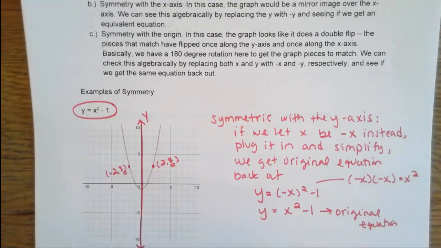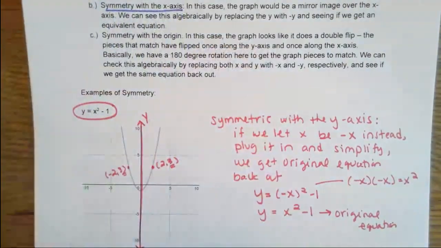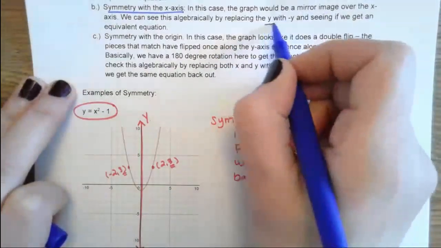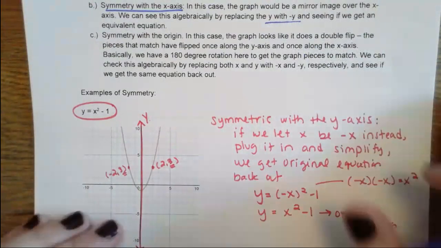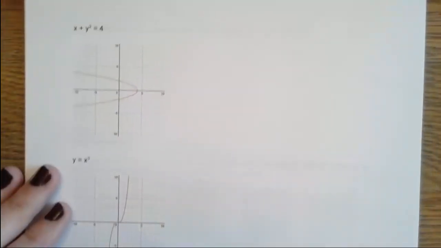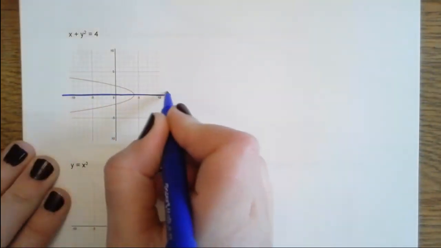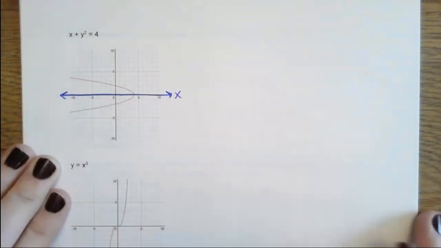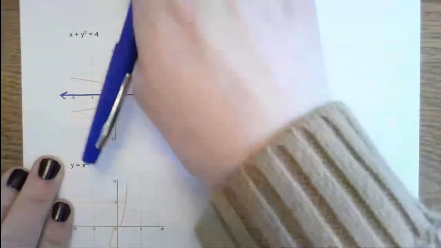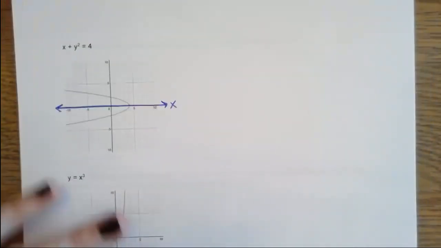The next one I want to look at is symmetry with the x-axis. So you're going to see symmetry with the x-axis instead. And algebraically, you'll notice that we replace the y with negative y, and again, we get the same equation back out. So an example of that is on your next page, and it's this one here. So here is our x-axis. And you can see the symmetry, right? If I were to fold my paper right along that x-axis, those two pieces of the graph would touch. They're mirror images over the x-axis.